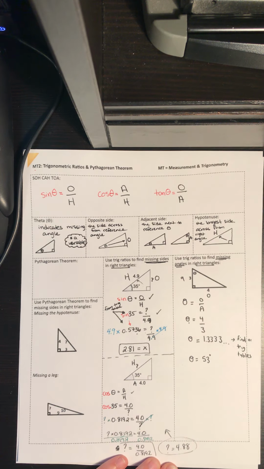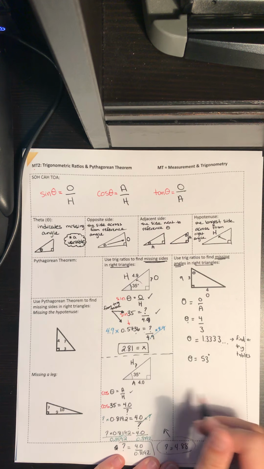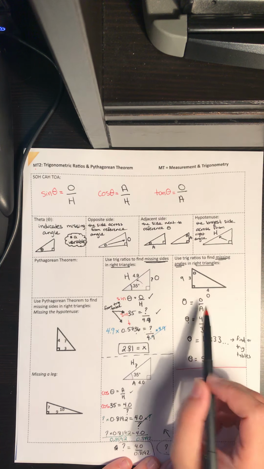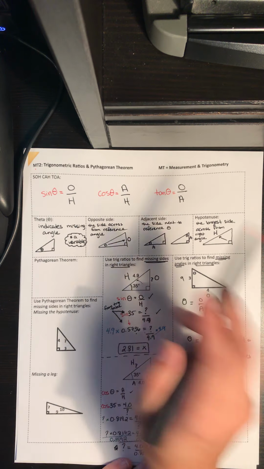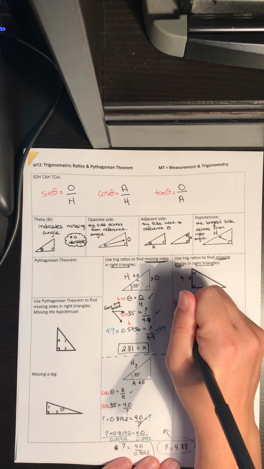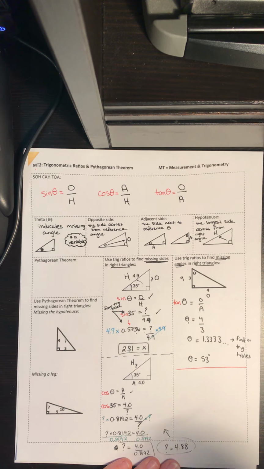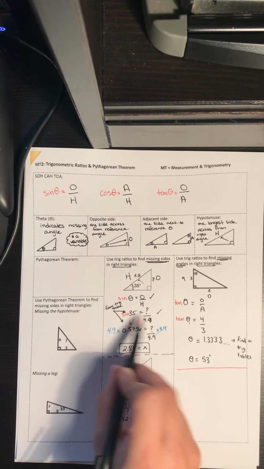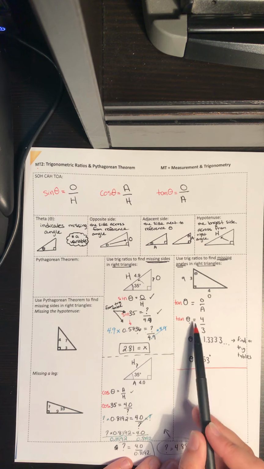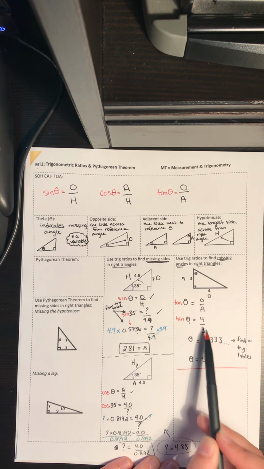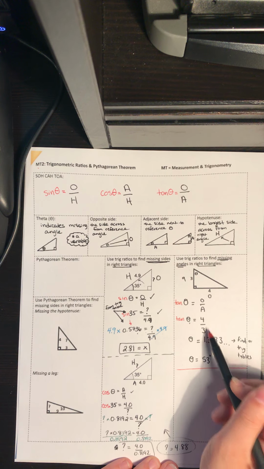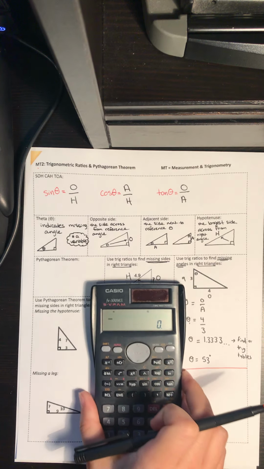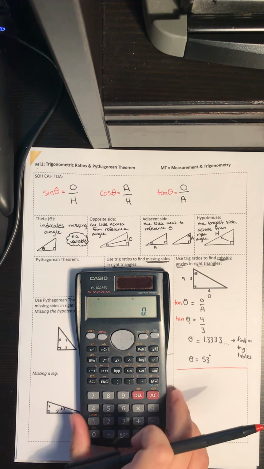For a missing angle, we're probably going to have to write this down here because we probably didn't leave enough room. But for here, we used the O over A ratio, so that is our tan ratio. So here we're looking for a missing angle. Unlike this question over here where we filled in the angle, we can't do that yet. So we have tan of an angle is going to equal 4 divided by 3. When we divided this side, we looked this up in the trig table. Instead, we're going to use our calculators to look up what that angle is.